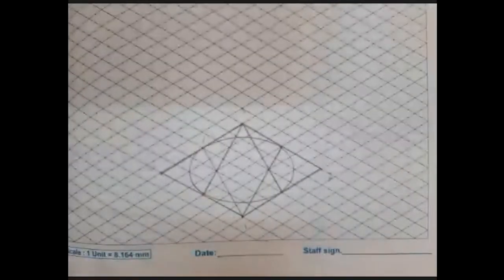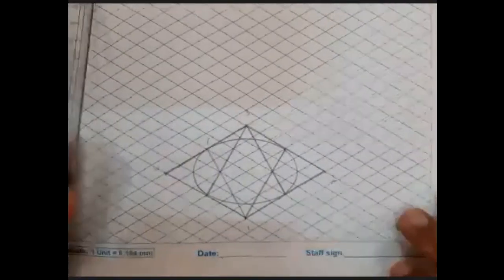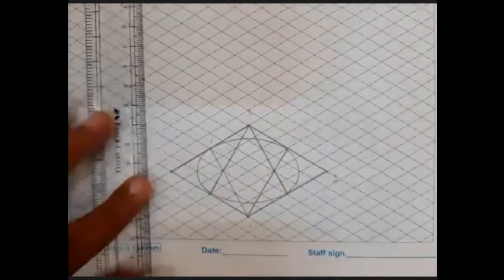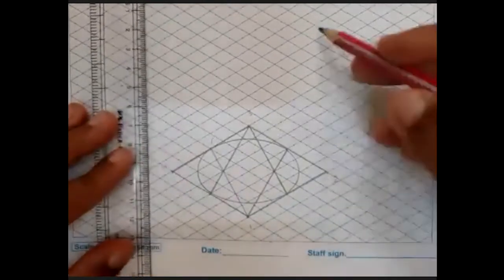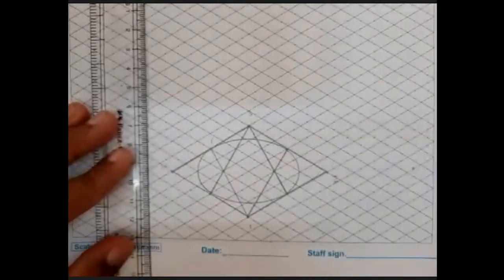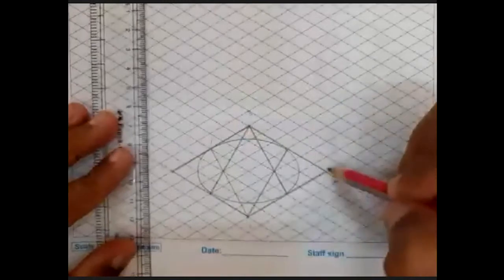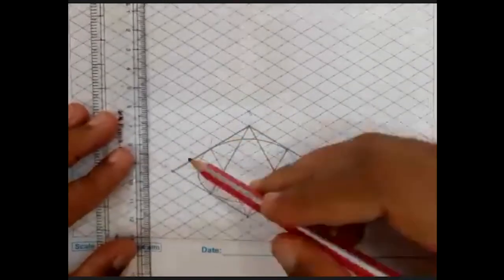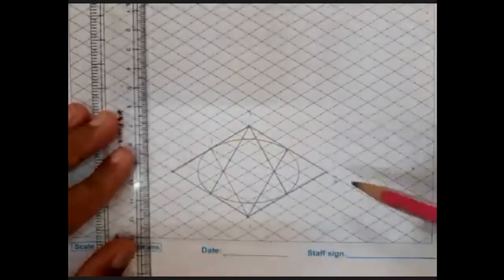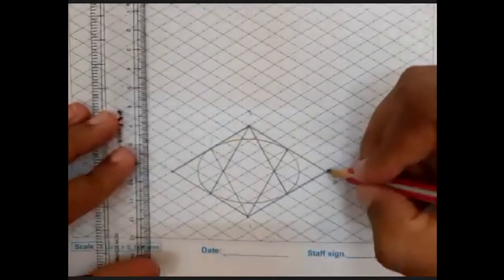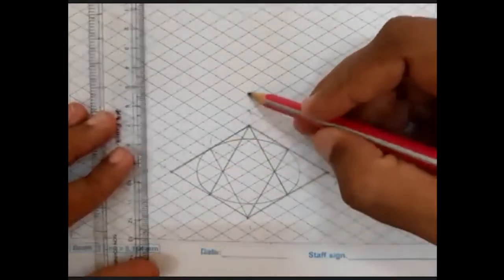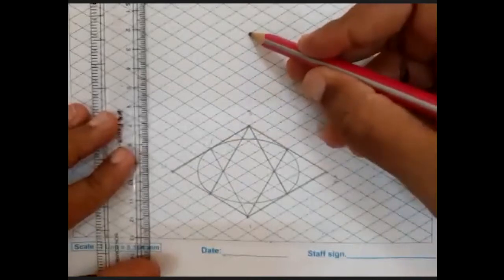Okay. So the bottom base of 60 mm, I have already done. Now the height of this frustum of a cone is 60 mm. So all these four corners which I have, I'll extend to 60 mm above. From this corner, it is 1, 2, 3, 4, 5, 6.